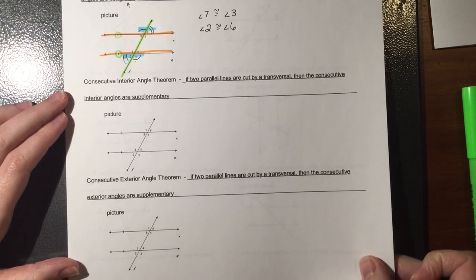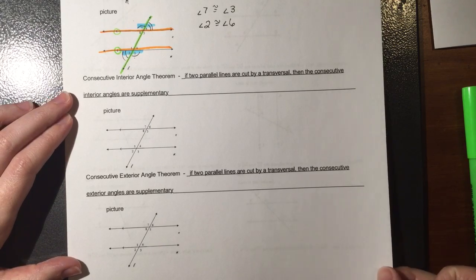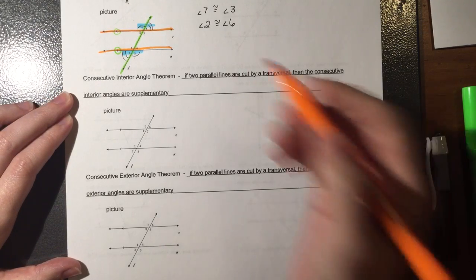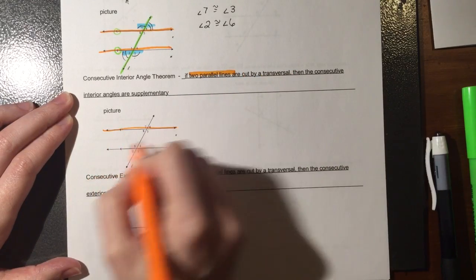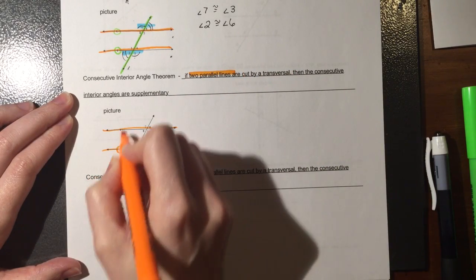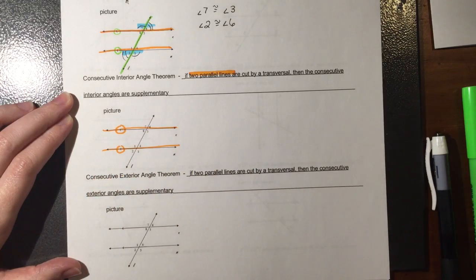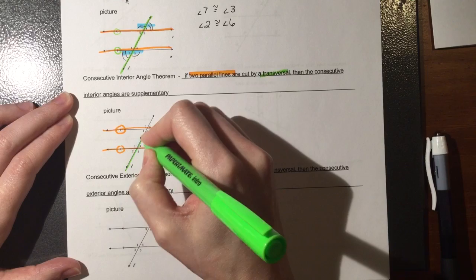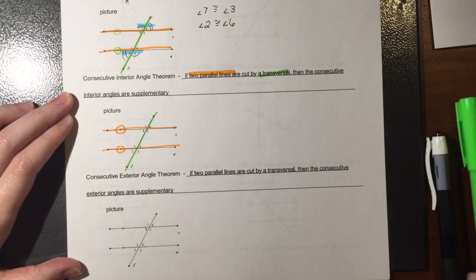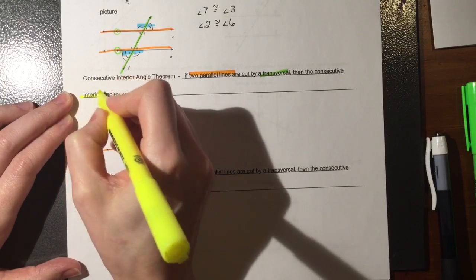Next one we have is the consecutive interior angle theorem. This one tells us that if we have two parallel lines, there they're parallel, cut by a transversal, then the consecutive interior angles are supplementary.